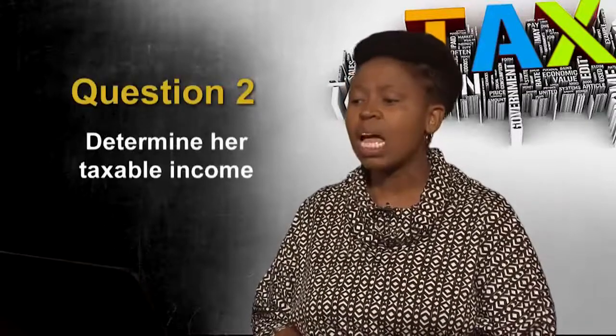Question number 2. Determine her taxable income. The assessment word here is determine. What does the word determine mean? Establish exactly by calculation. So to determine her taxable income, remember we calculated the total annual income. From my previous explanation, I said you must calculate the non-taxable income, subtract it from the total income, then that will give you the taxable income.